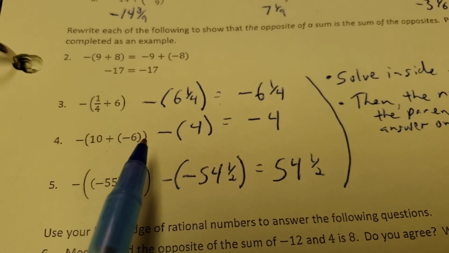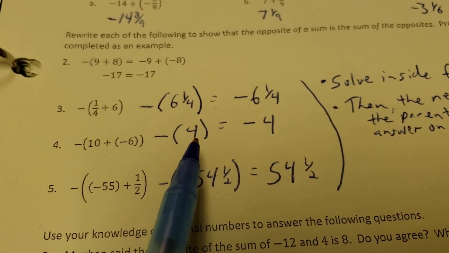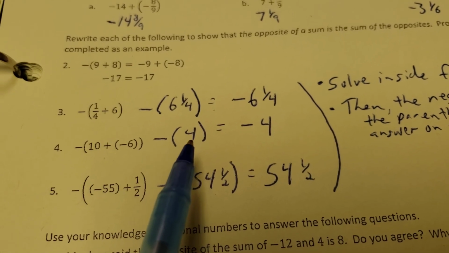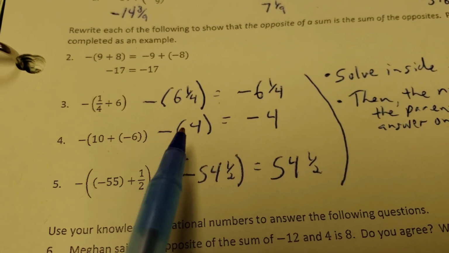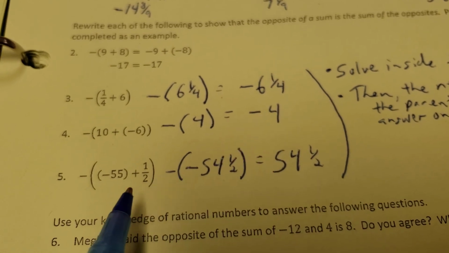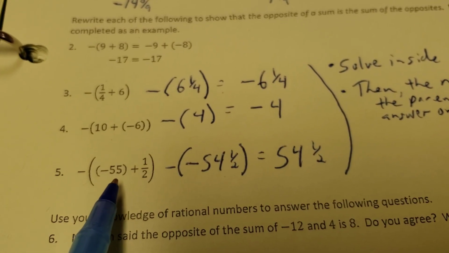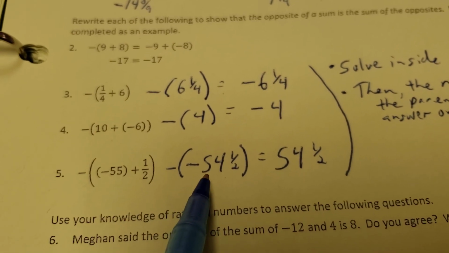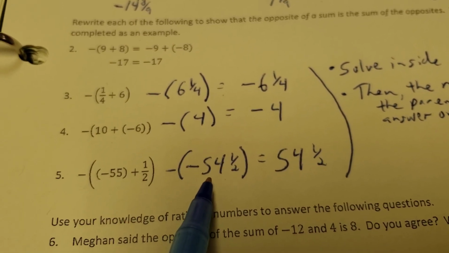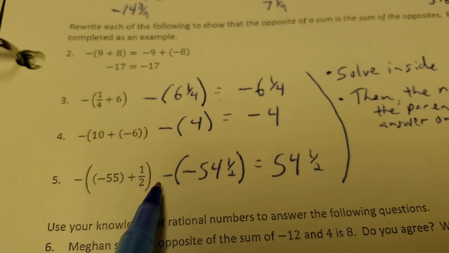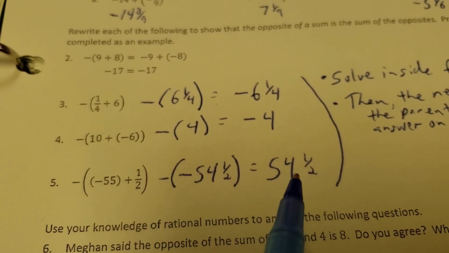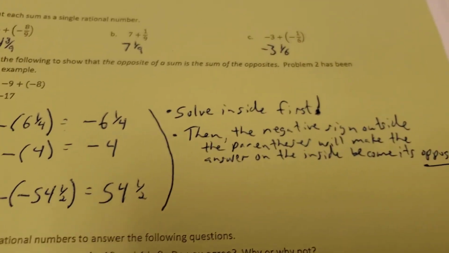10 plus a negative 6. Well, that gives me 4 total. Remember, there's more positives than there are negatives, so I take 10 minus 6 and that gives me a positive 4. Since there's a negative on the outside of that, it forces me to be negative. If I have a negative 55 plus 1/2, I can do the math there, and it makes me have a negative 54 and 1/2. However, because that negative sign is on the outside, it forces that negative to become the opposite, which makes it a positive 54 and 1/2.